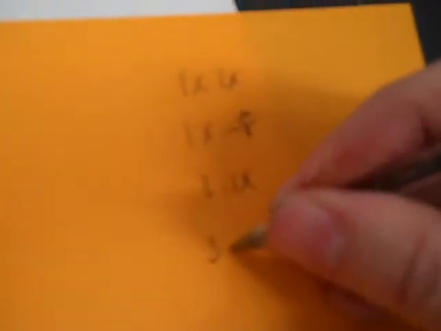And let me show you how that shakes out. This is just me showing you that it works. So I take 1x times 1x, take 1x times negative 8, 3 times 1x, and 3 times negative 8. So it's 1, 1 plus 1 is 2.